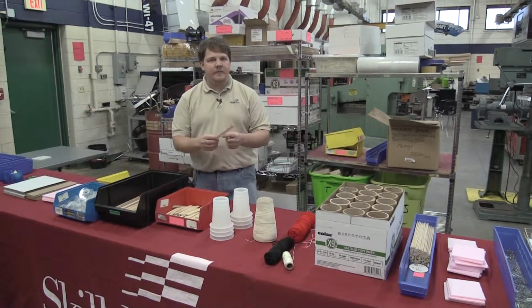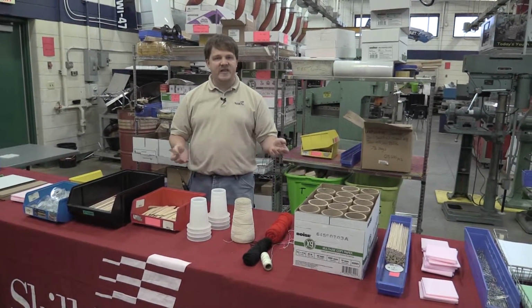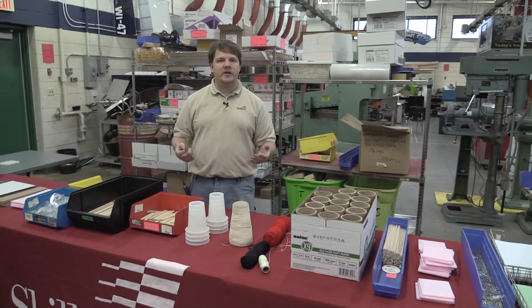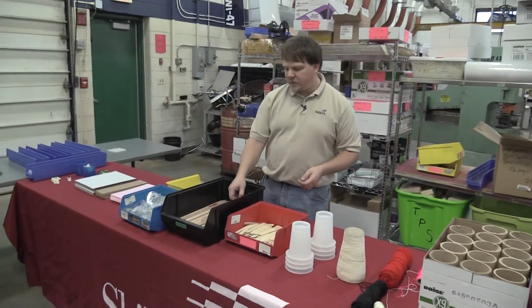Popsicle sticks, again, just like the smaller popsicle sticks, these are some big ones. We do keep them separate again so that we don't confuse which size popsicle stick the team wants. Here's one of those items we can get fairly cheap.